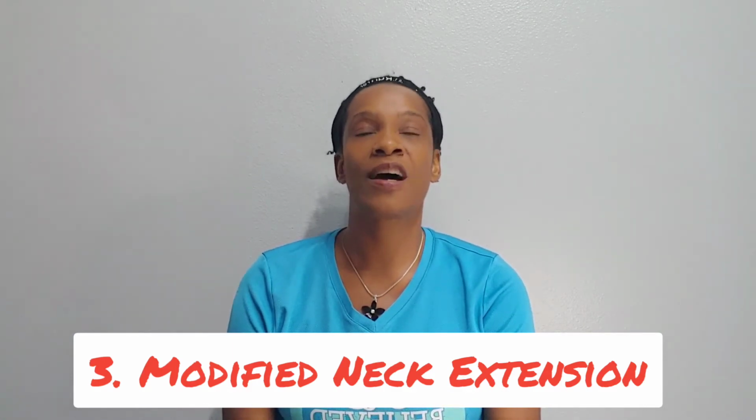The next exercise is neck extension. But this exercise is helping to stretch and relieve the tension on the anterior or the front part of your neck. Once again, you want to be in neutral position. Generally, if you have issues with extension, you can always grab a towel and just bring it behind your neck and do the extension that way. That way you can apply some counter pressure so that your neck doesn't overextend.